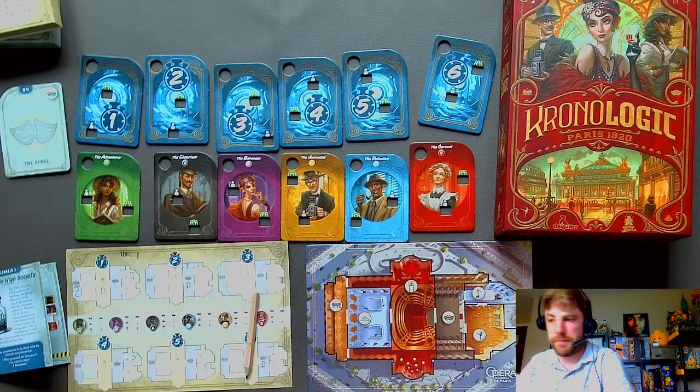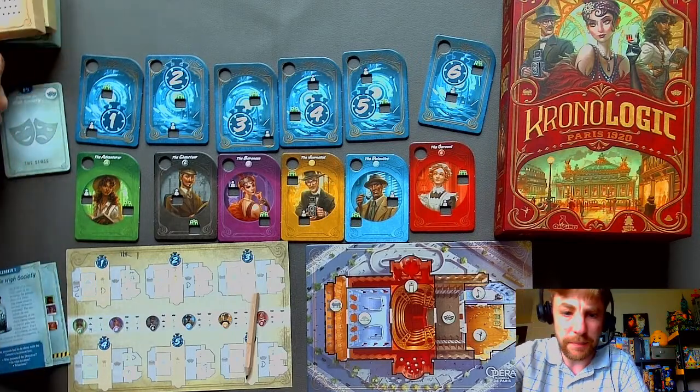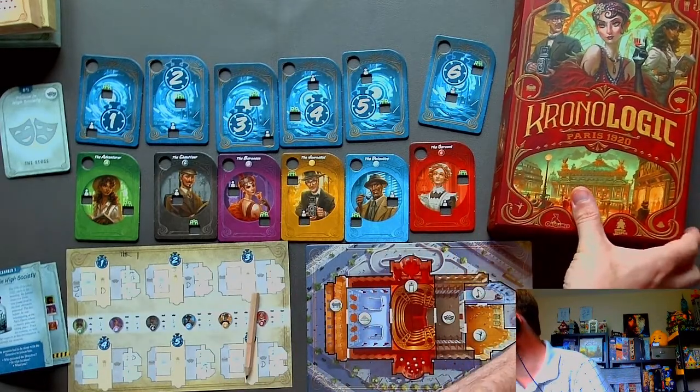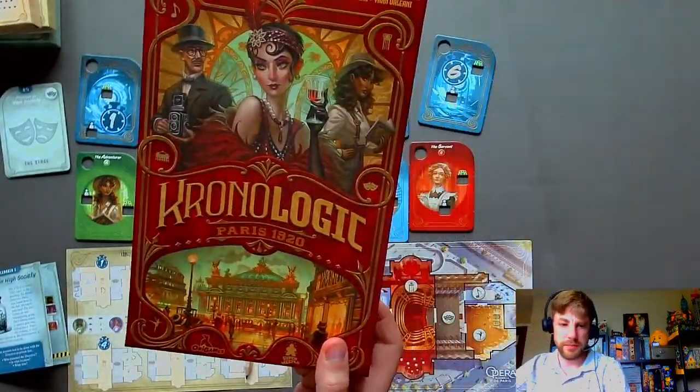This is available. It was available at Gen Con. I'm pretty sure it's available for purchase now. I think it was not too crazy. And again, there's the box cover there.